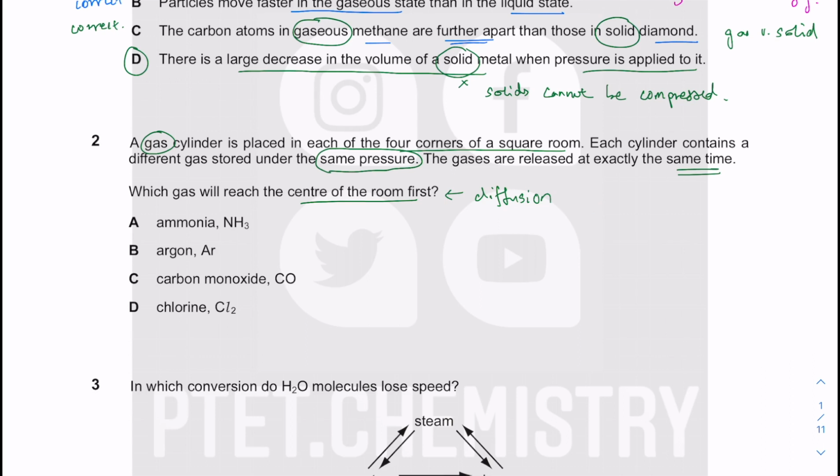We talk about rate of diffusion depending on the molecular mass. So the heavier you are, the less far you will travel. Meaning to say, the lighter you are, the lower your mass, the further you will travel, and therefore you will travel to the center of the room first. Okay. The other factor is to do with temperature, but we are not dealing with temperature here.